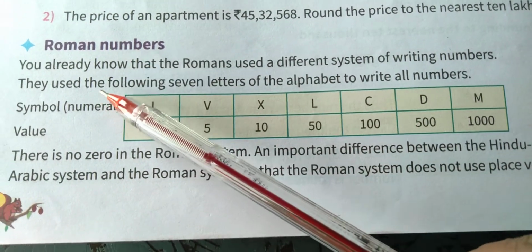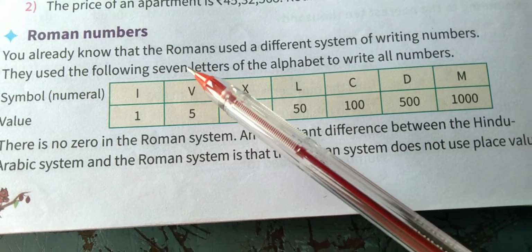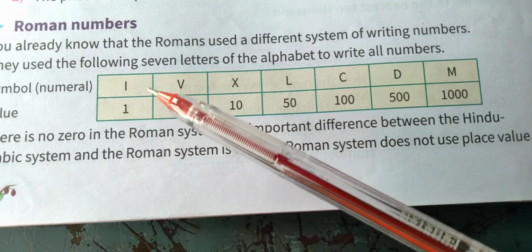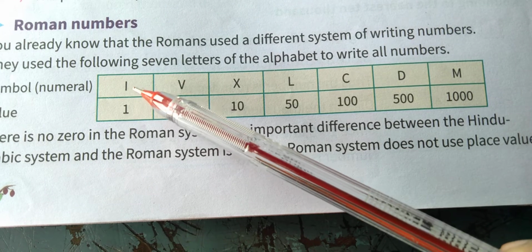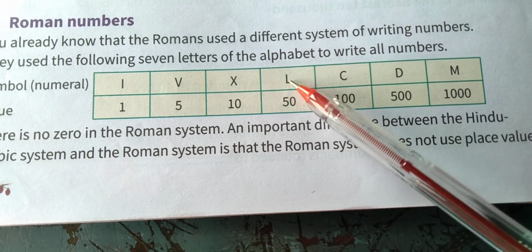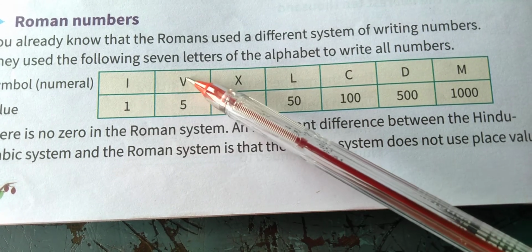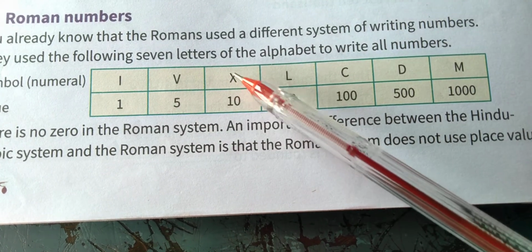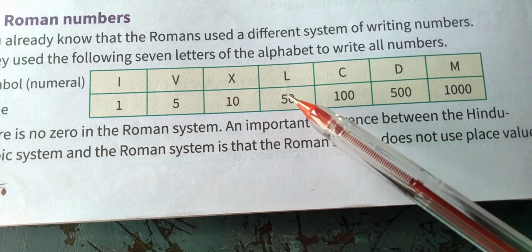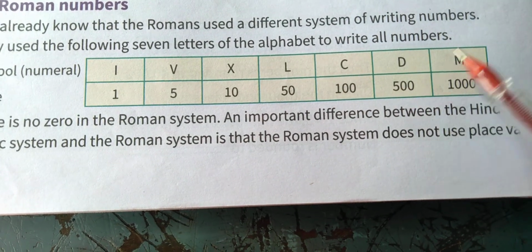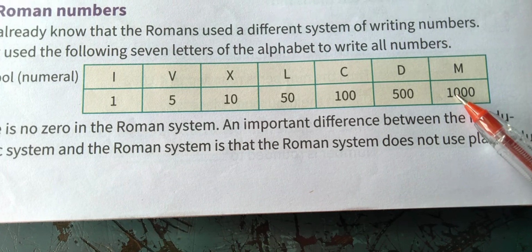Roman numbers. The Romans used 7 letters of the alphabet to write all numbers. The 7 letters are I, V, X, L, C, D, M. I denotes 1, V denotes 5, X denotes 10, L denotes 50, C denotes 100, D denotes 500, M denotes 1000.